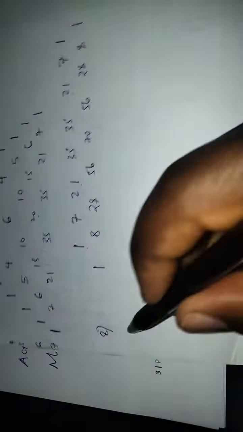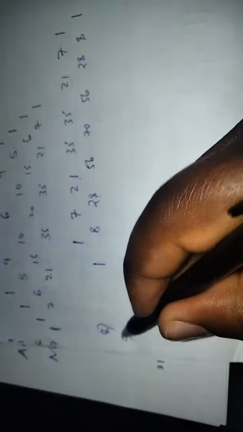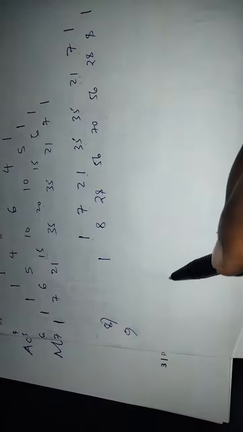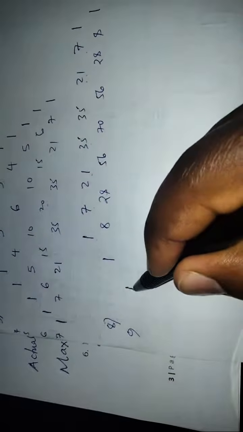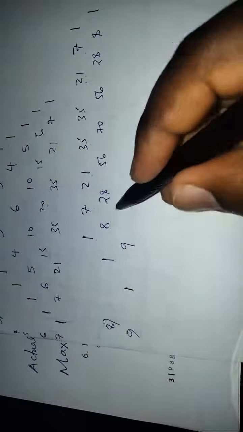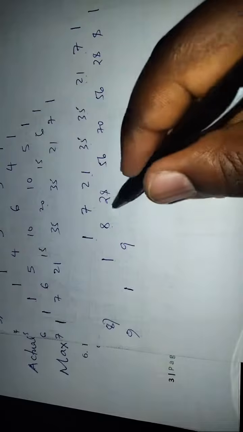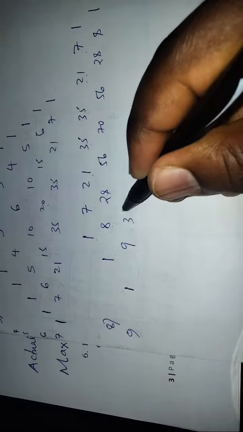The binomial coefficients of power 9 are going to be, we can start with 1, then 9. This is going to be 36. Then 28 plus 56, we're going to have 84.